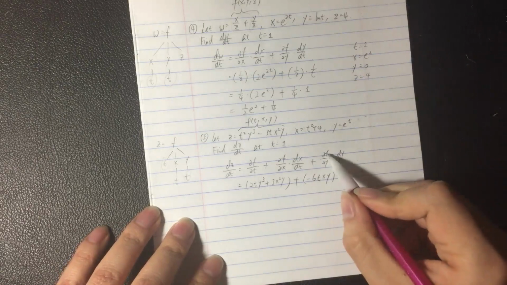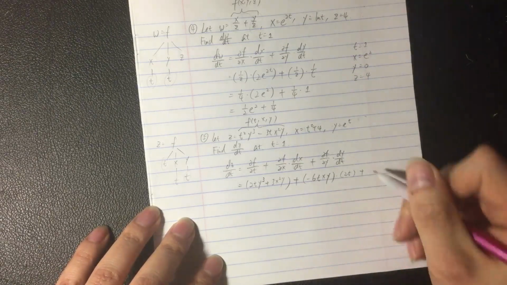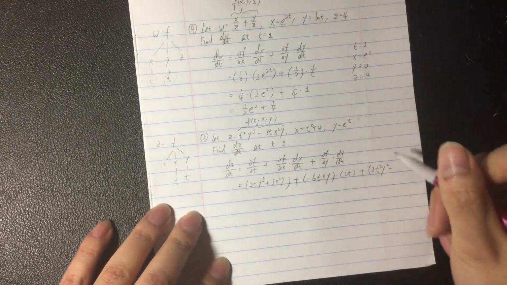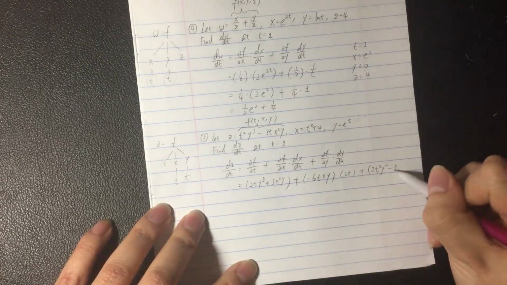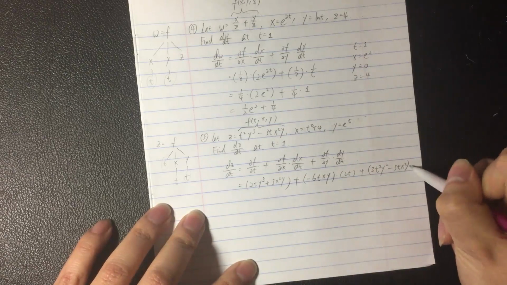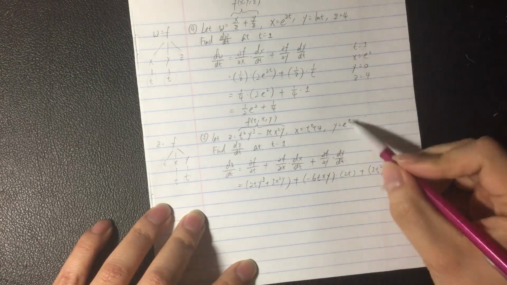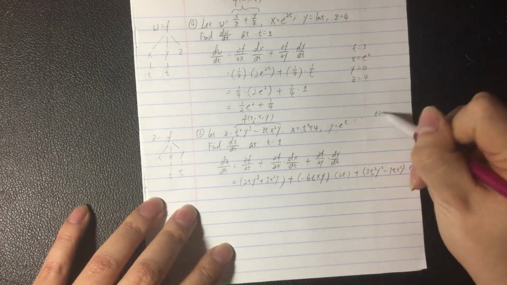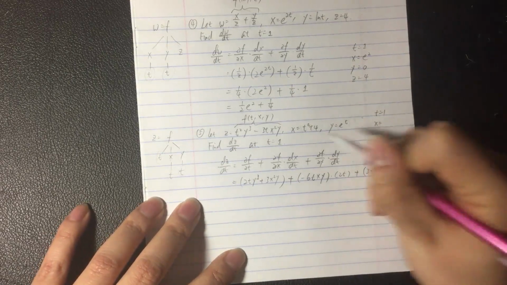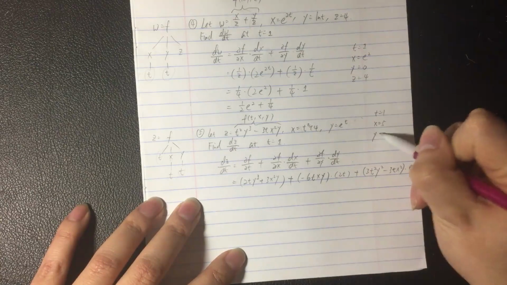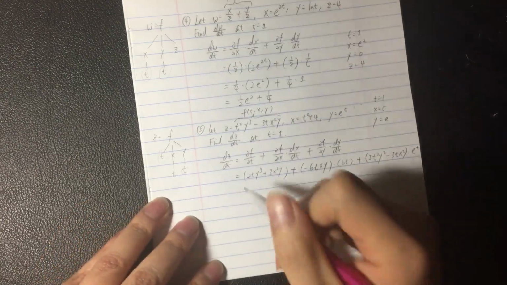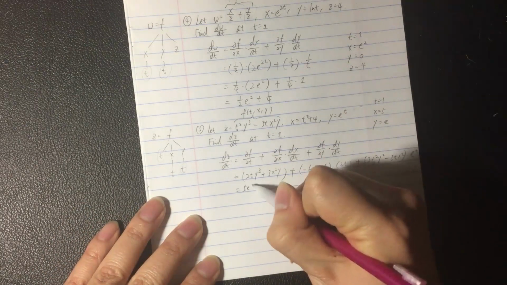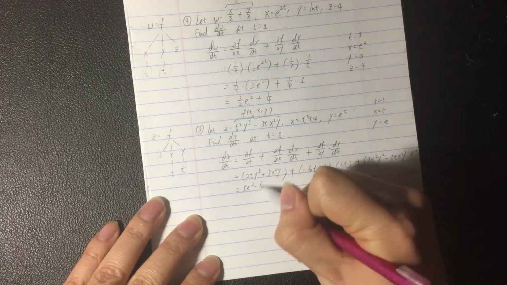The third term, partial derivative with respect to y, is 3t squared y squared minus 3tx squared times dy over dt, which is e to the power t. Then substitute. When t is 1, x is 5, y is e. Using my calculator, I get 5e cubed minus 60e.